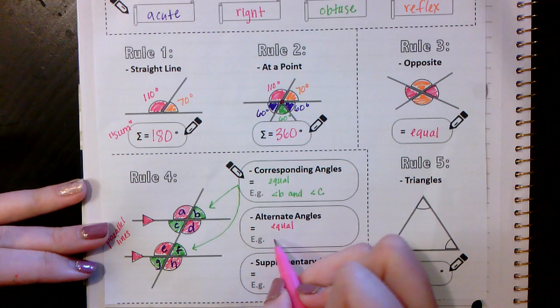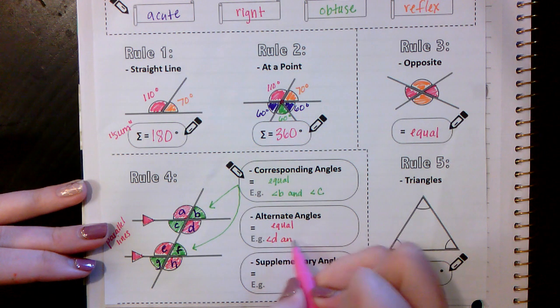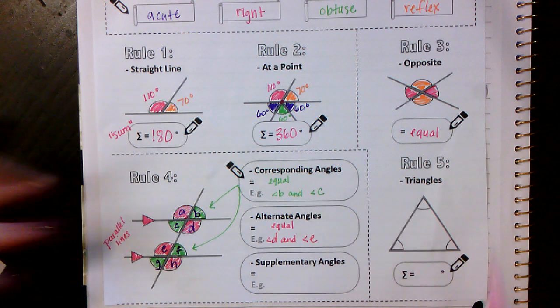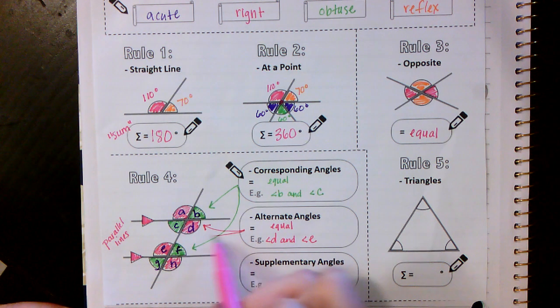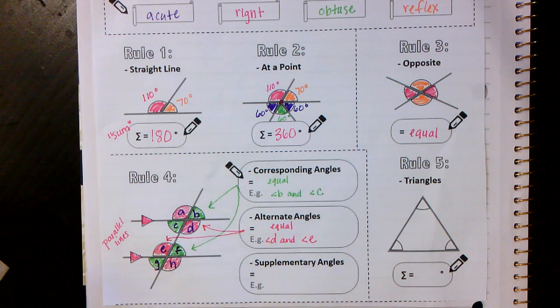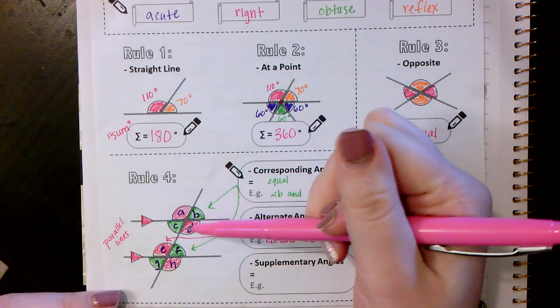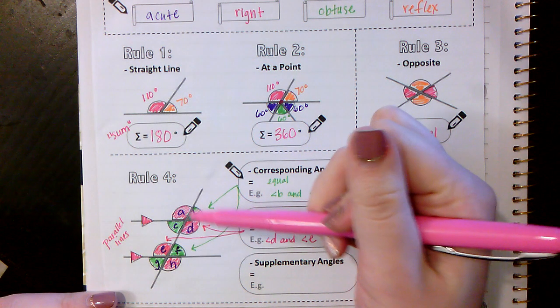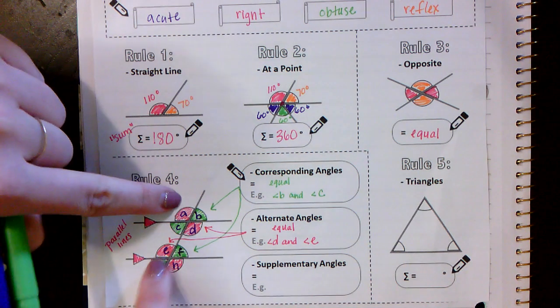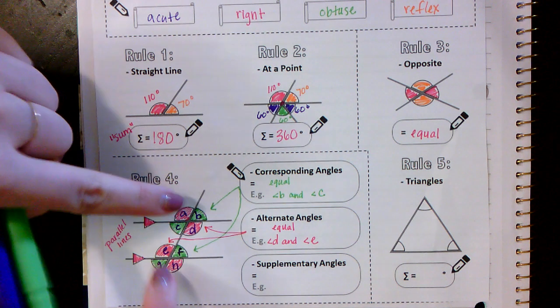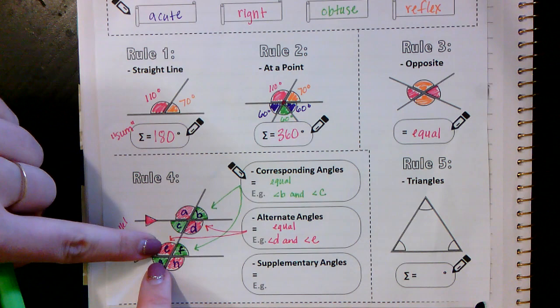So if we look at angle D and angle E, they're alternate. So D and E are equal to each other because if D and A equal each other because they're opposite angles, well then A and E are the exact same angle because what happens up top happens at the bottom.